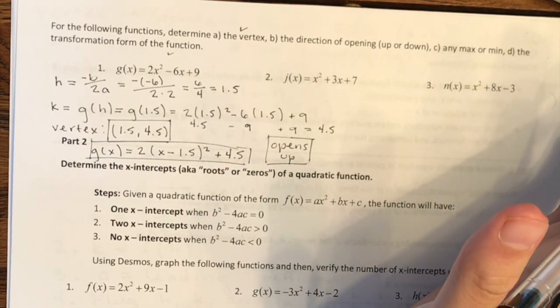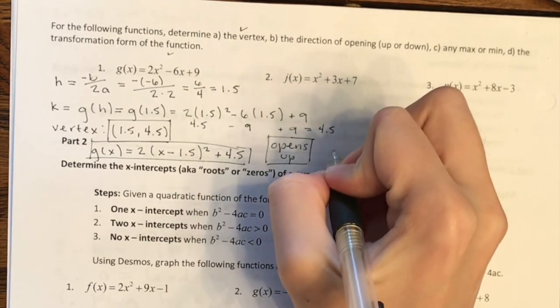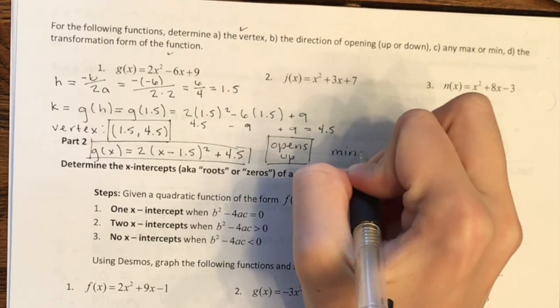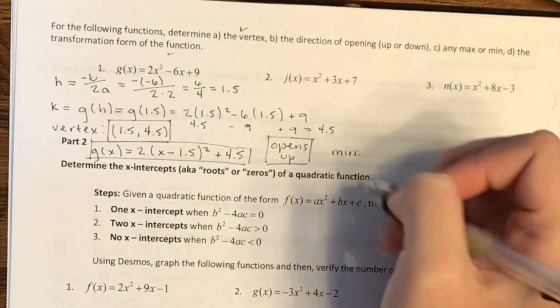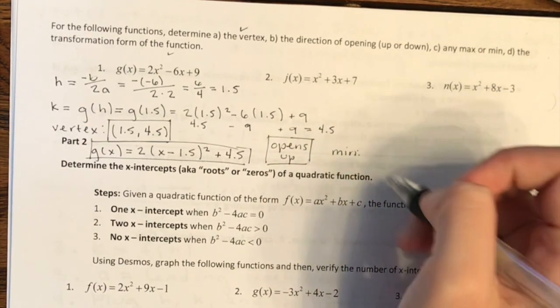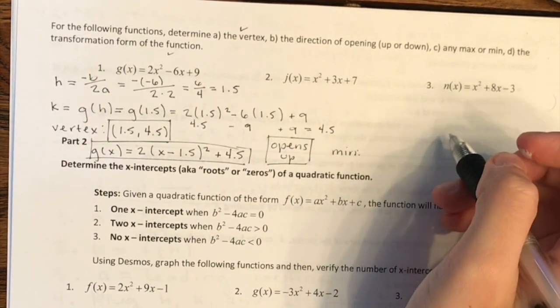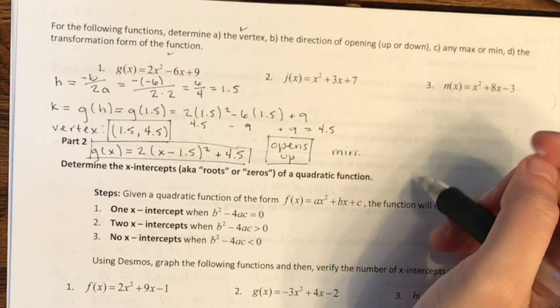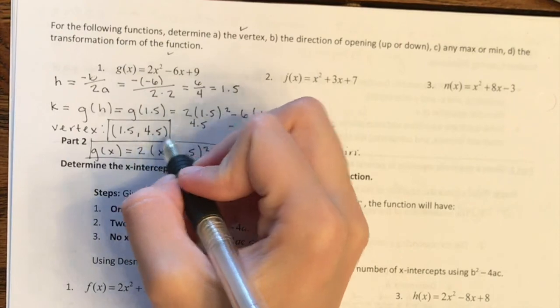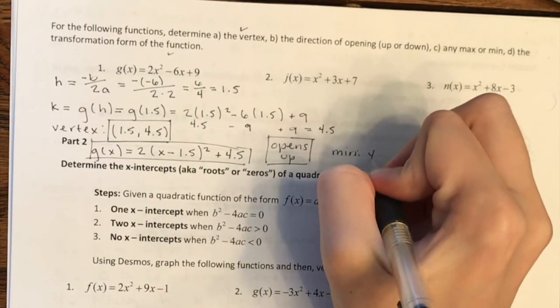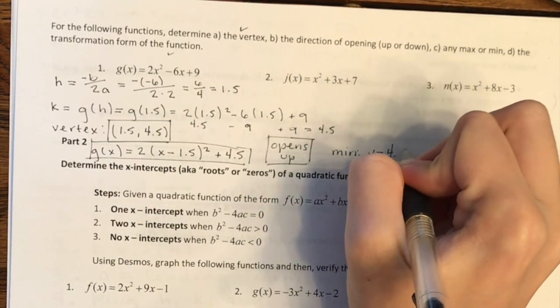So we're going to have a minimum. What is our minimum value? Remember, max and min are y values, right? They're vertical. We're looking at the smallest point vertically. So our minimum is the y value of the vertex, which is 4.5.